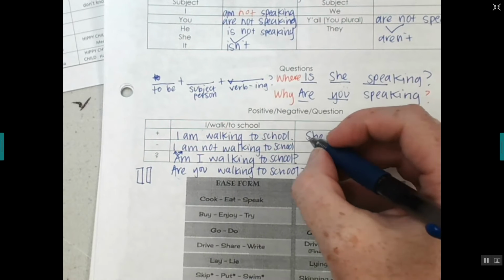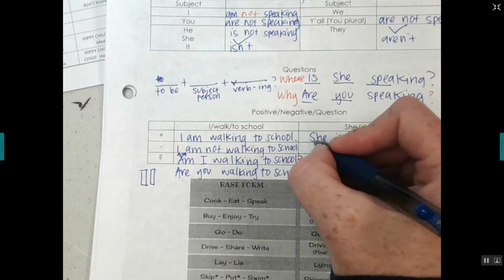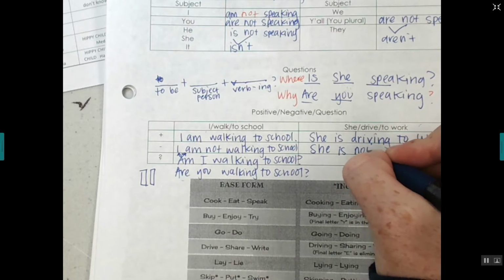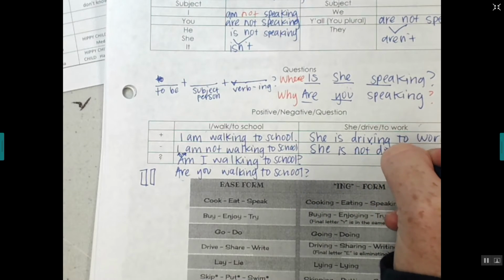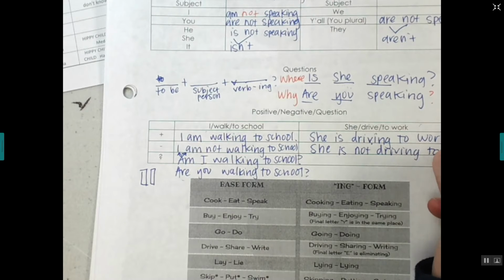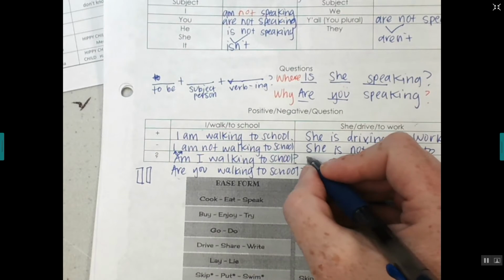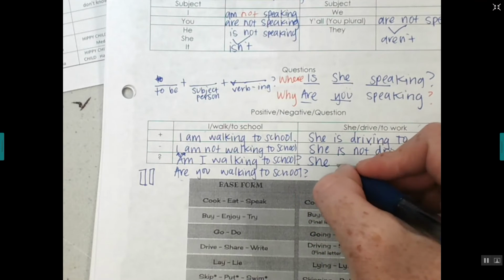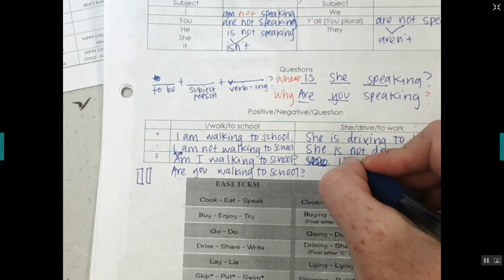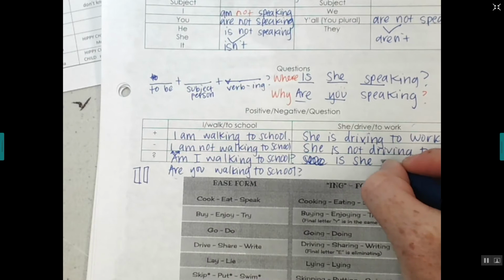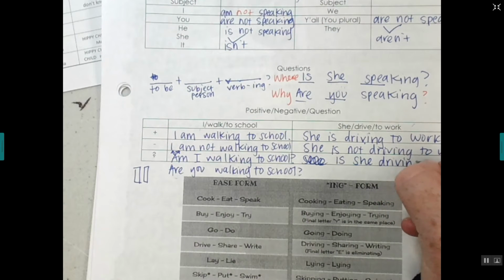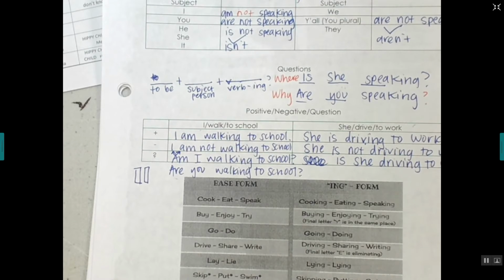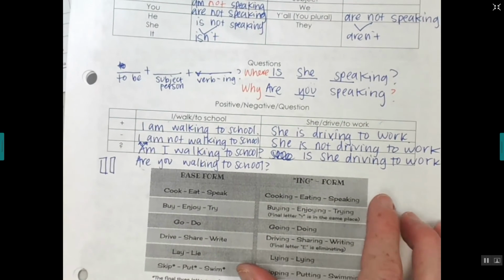Okay. The negative for this one, she is not or she isn't driving to work. The question would be, is she driving to work? Okay? Alright, so that's positive, negative, question for present continuous.